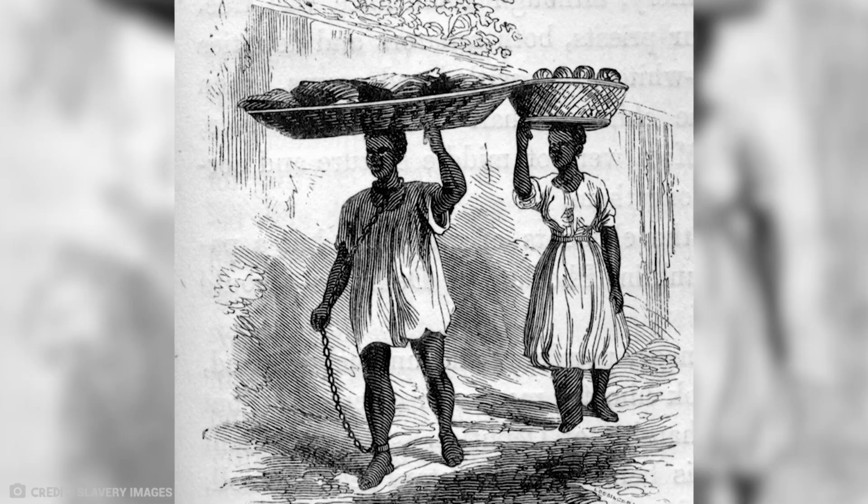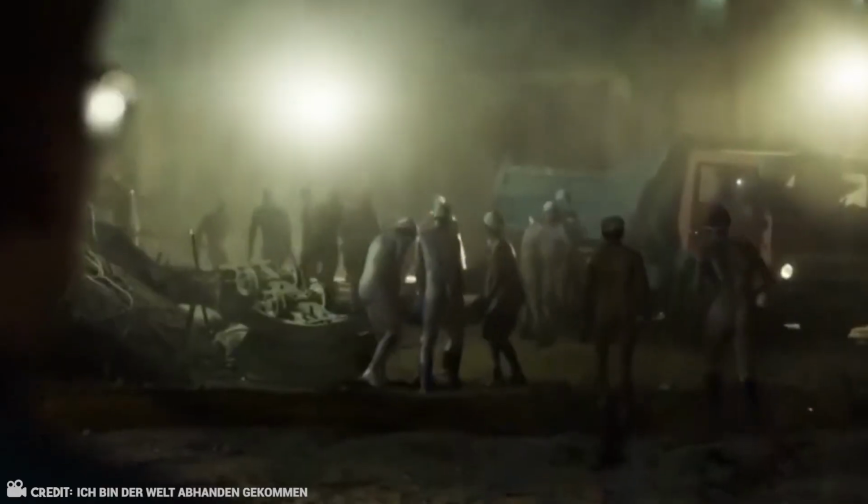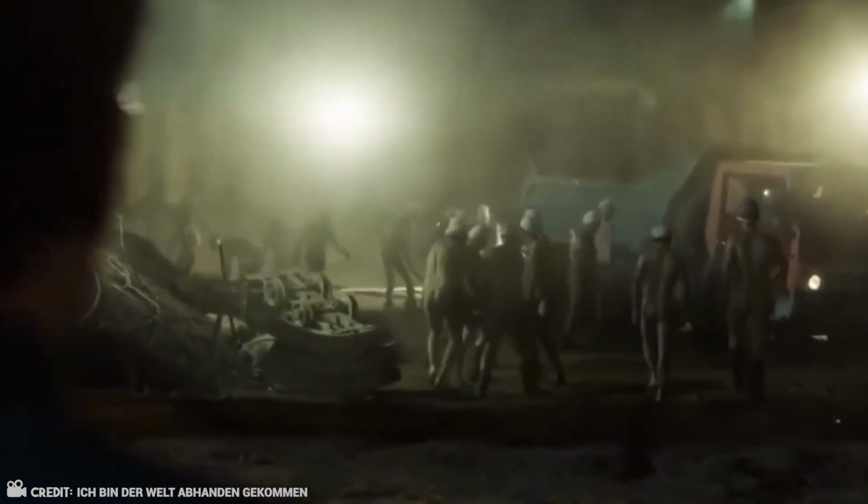Slave labor was the primary form of labor used in the classical era to produce crafts. Rich politicians owned the majority of the artisan factories.